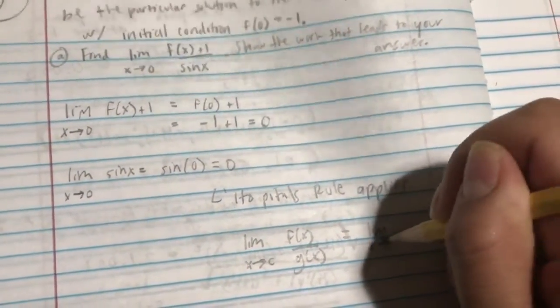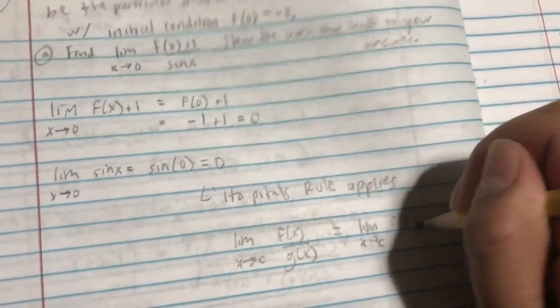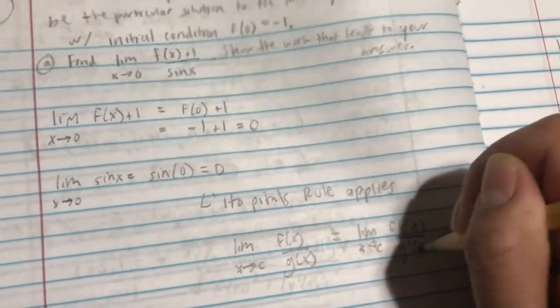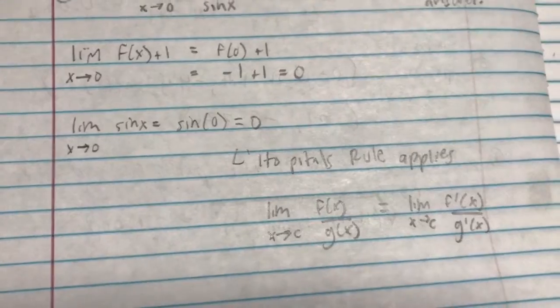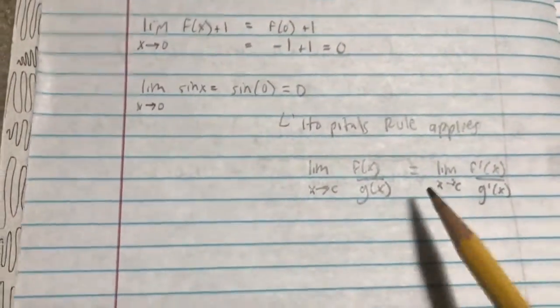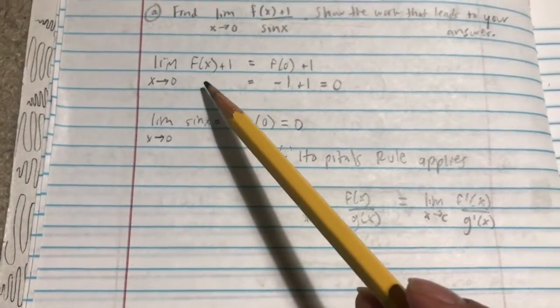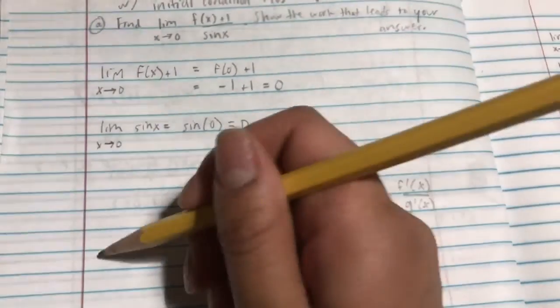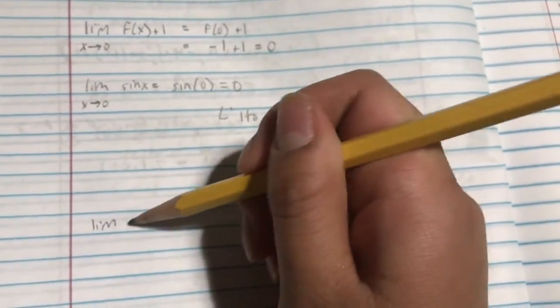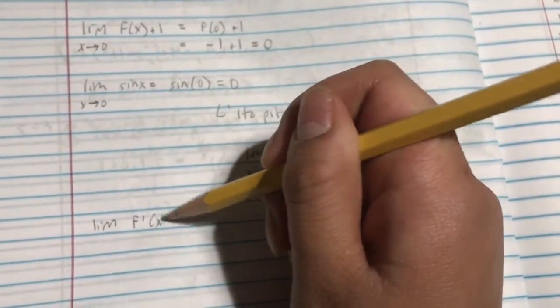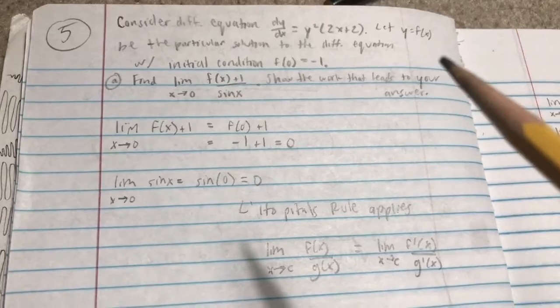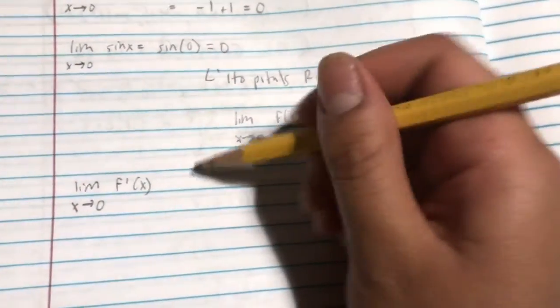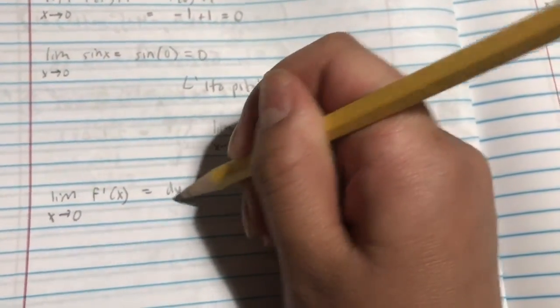Just writing it all out for you here. So it would be f prime of x over g prime of x. So yeah, if we apply this rule to this limit equation we have right here, we can differentiate this top function, this numerator, so it would be the limit of f prime of x as x approaches 0, and because of the way this problem is set up, we know that dy over dx is actually equal to f prime of x, so we can write that out.